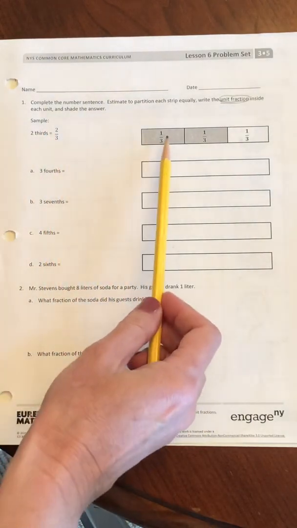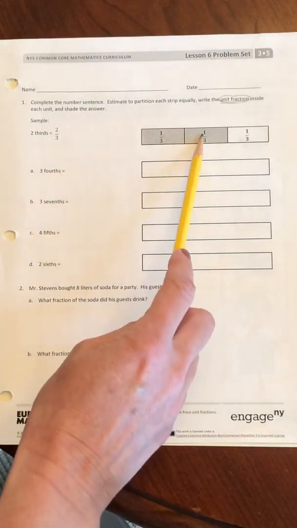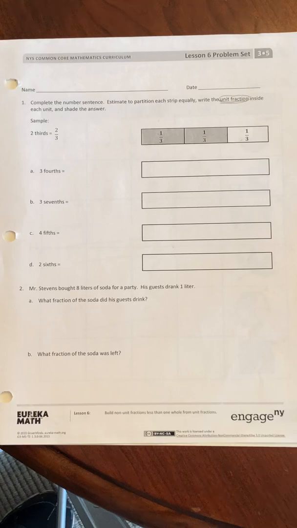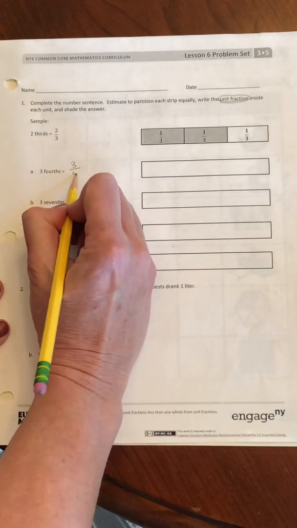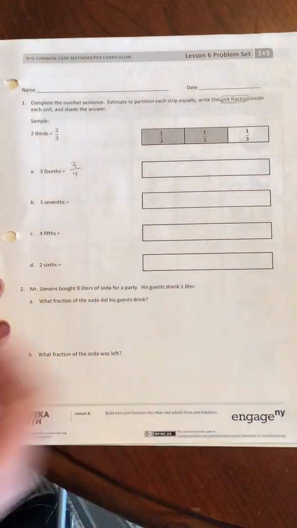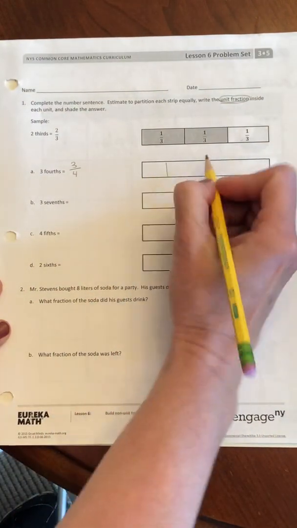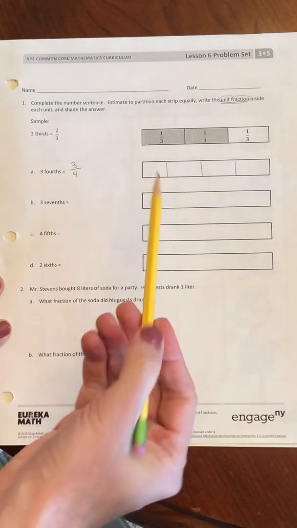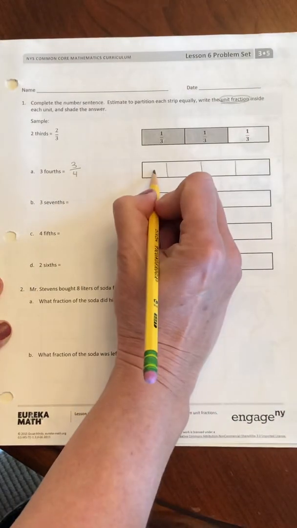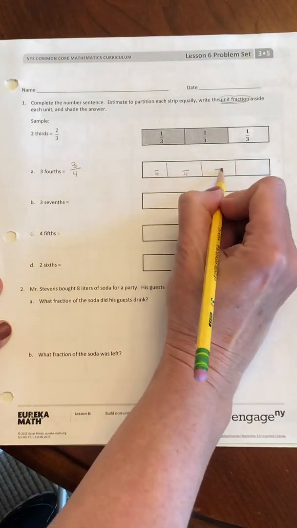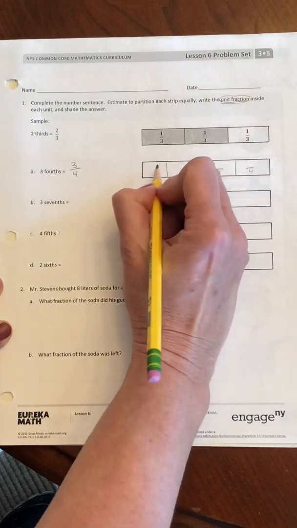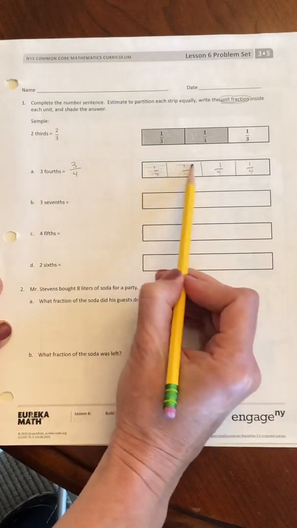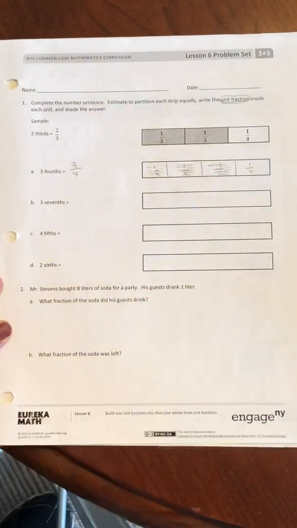So this is 2/3, so they shaded in those 2/3, 1/3, 2/3, and then that one's not shaded in. So here, this is 3/4. When I write that as a fraction, it's going to look like this, 3/4. So I'm going to break this fraction strip into fourths, and mine are not going to be perfect. They should be, but they're not. Okay, so I broke it into fourths, 1, 2, 3, 4. So I know my denominator here is going to be 4, and my numerator is going to be 1. I'm going to shade in 3/4, 1/4, 2/4, 3/4.